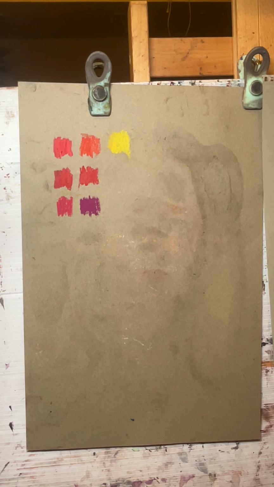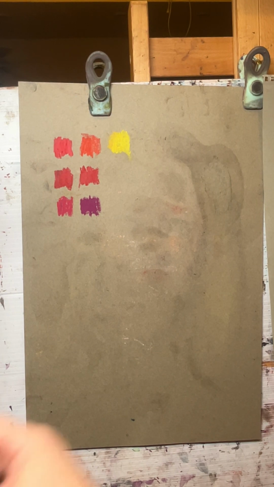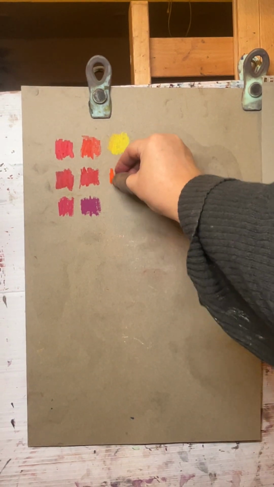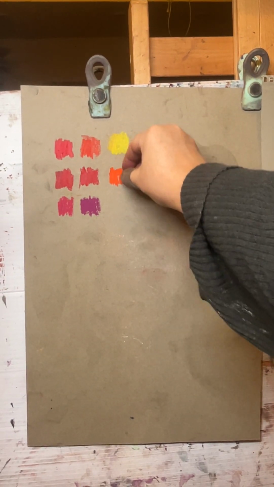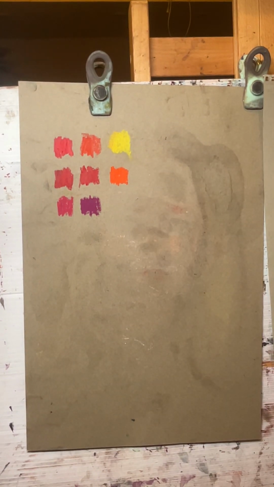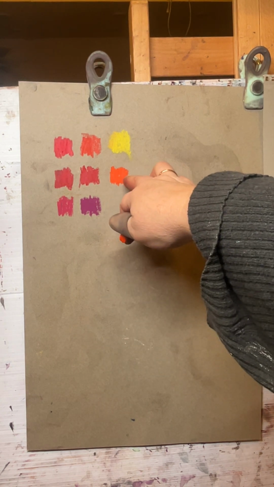Also keep in mind that this may be true not only about oil pastels, but dry pastels and oils and gouache and other mediums. If we have just a saturated color, like this color, this is very warm red orange, then it has less pigment than this color.